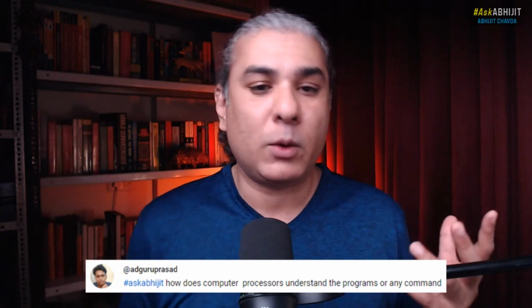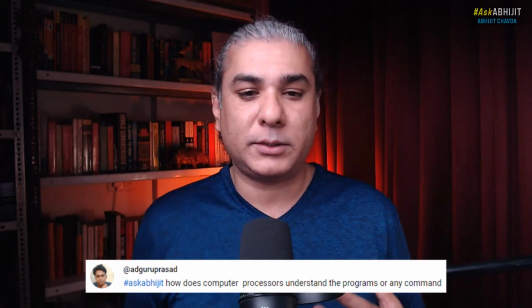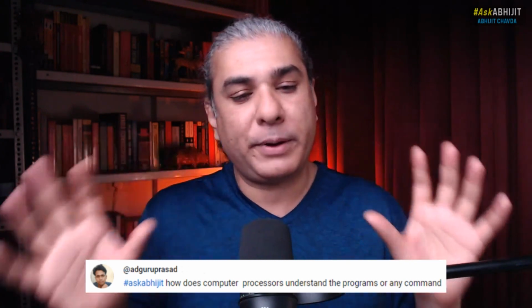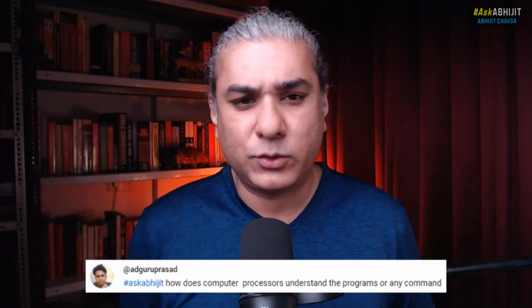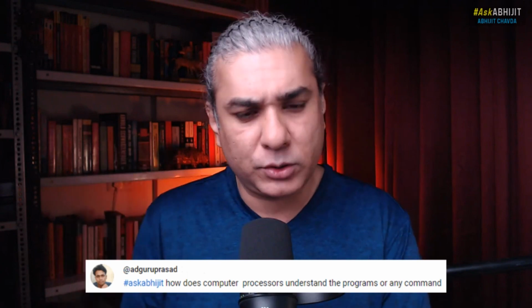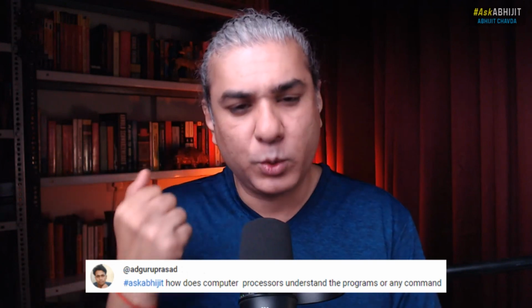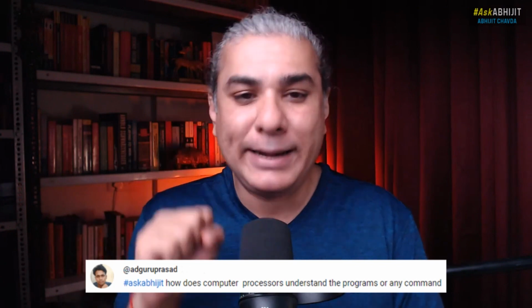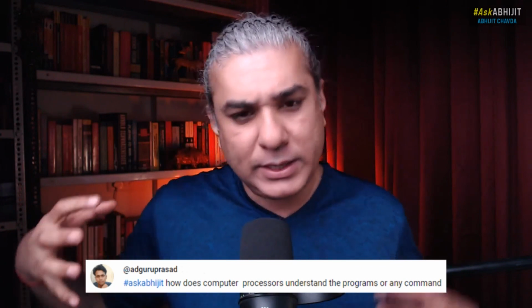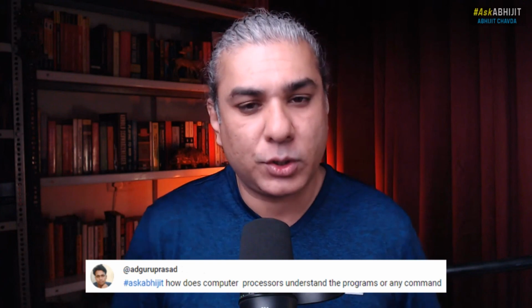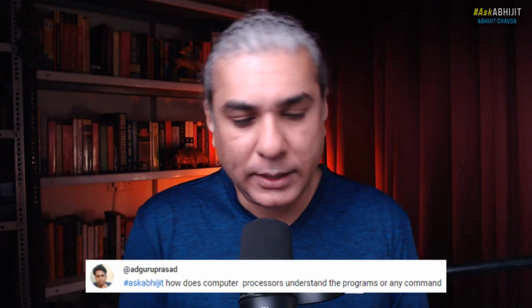So that's how computers work. Computer processors operate by a combination of fetching instructions, decoding them, and executing instructions in a cycle, and this happens over and over again. And the CPUs understand programs through machine language instructions, which are encoded in the architecture of the CPU. And that's kind of how it works.